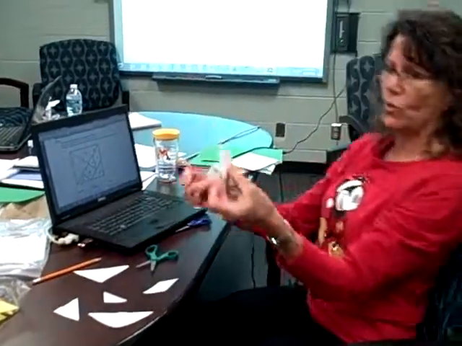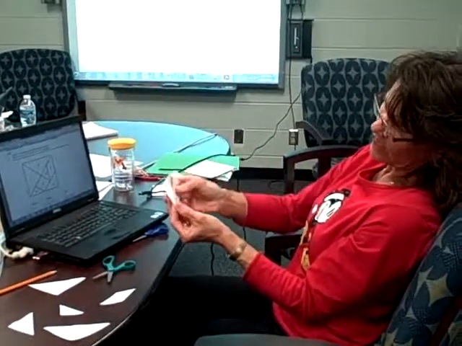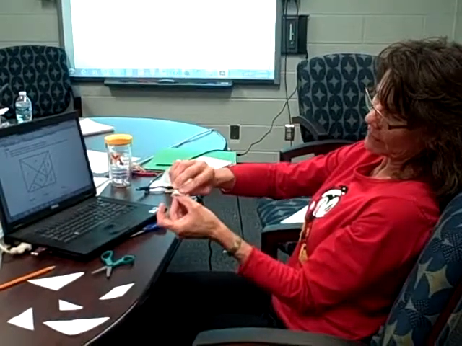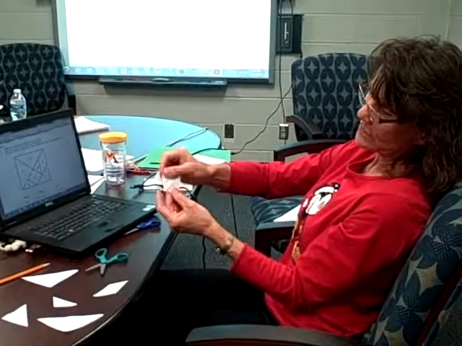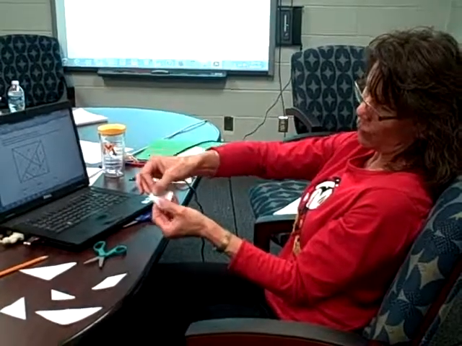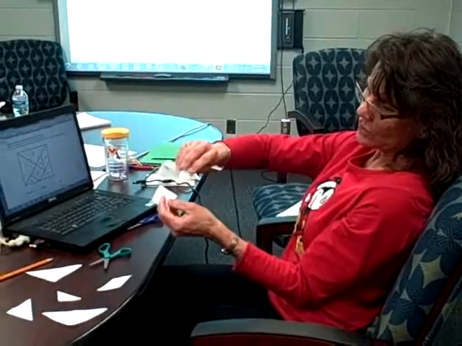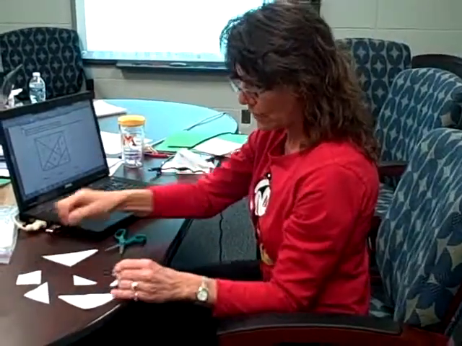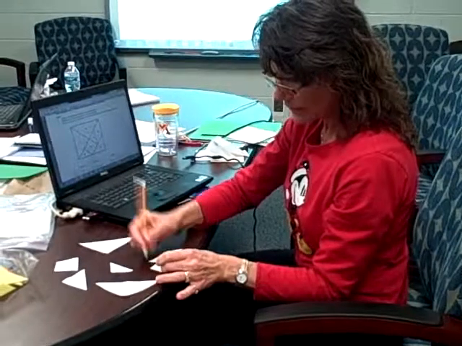The same with the small triangle. Is there any relationship? We know the value of the square is 1. How is this triangle related to it? Oh, it's worth half as much, and we can prove that again by folding it. Yes, it would take 2 of these triangles to make 1 of these squares, so we know that this is half as much. So if this is worth 1, this would be worth 1/2.